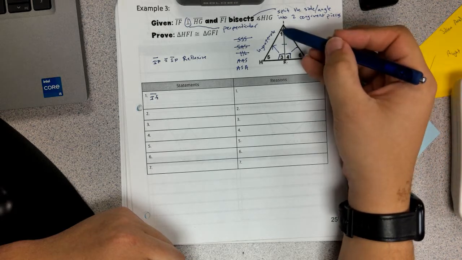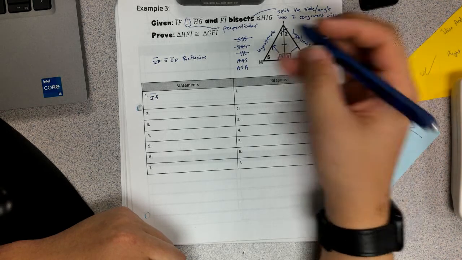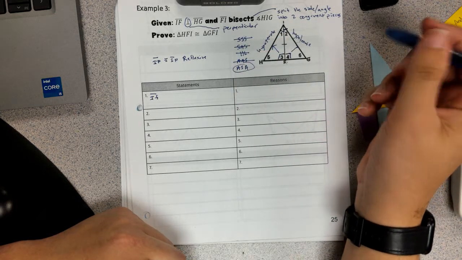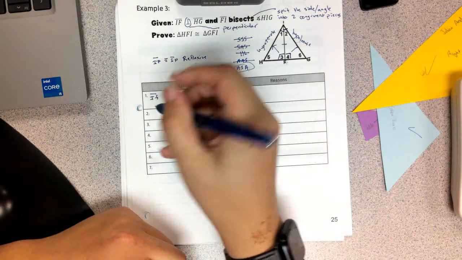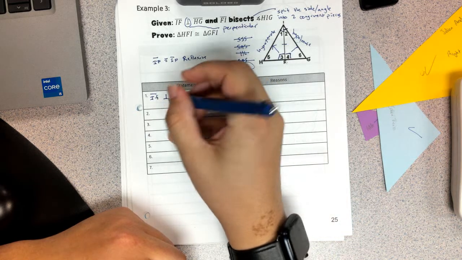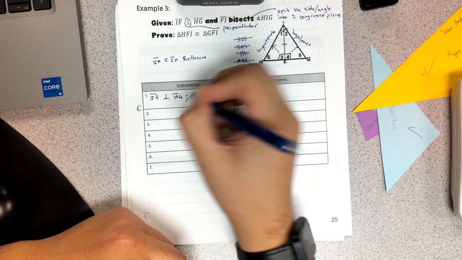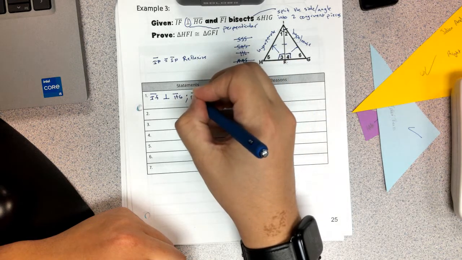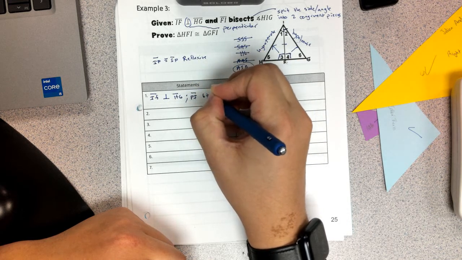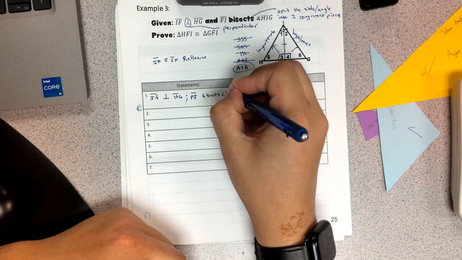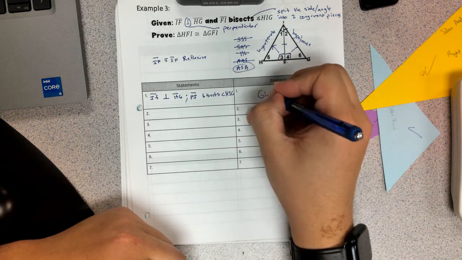And so now we see that we have angle, side, angle, which means AAS is out, and we have ASA yet again. So let's get our givens written. Segment IF is perpendicular to segment HG, and segment FI bisects angle HIG. Those were our givens.